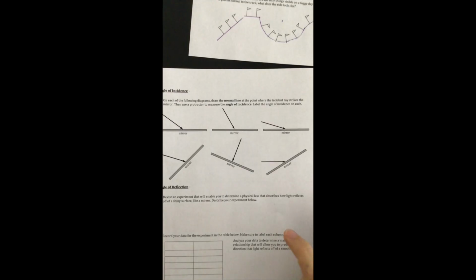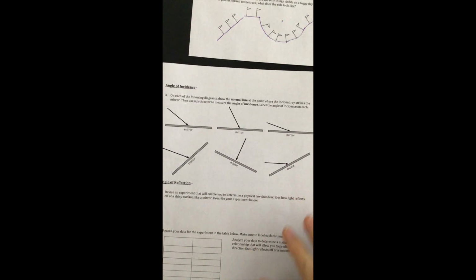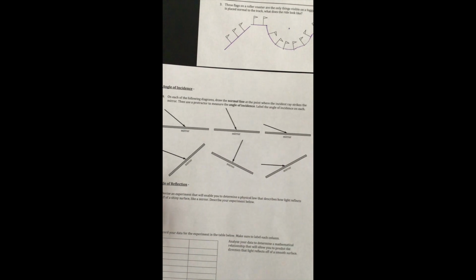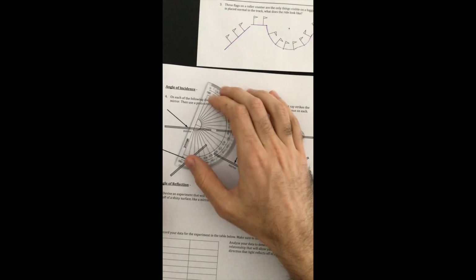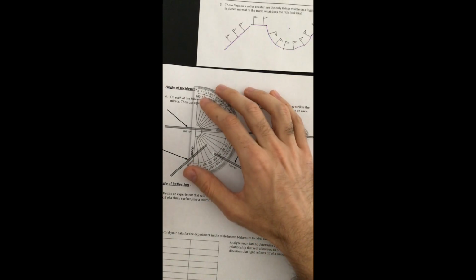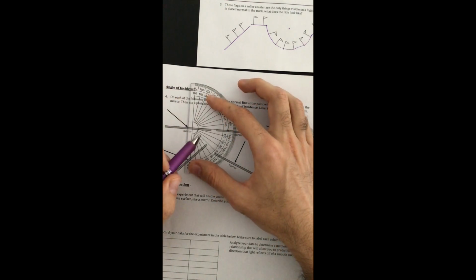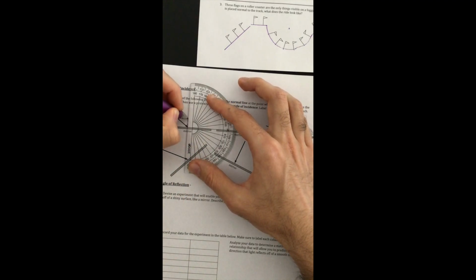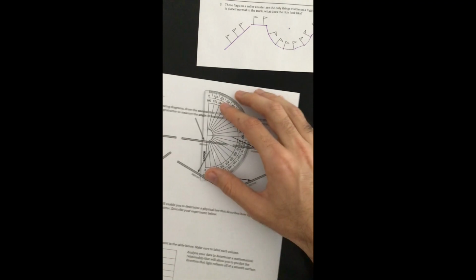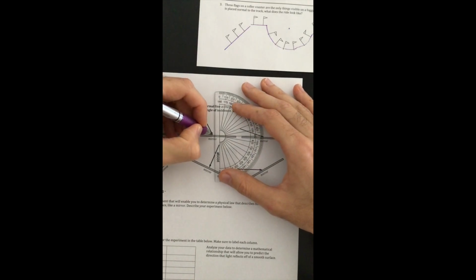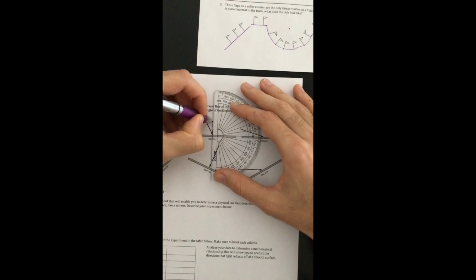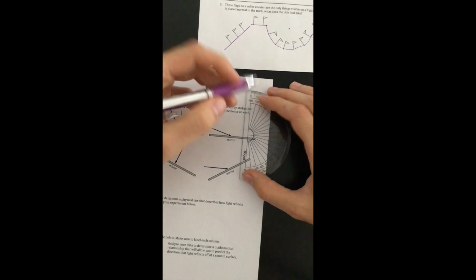Couple more normal lines here that we're also going to use to measure what's called the angle of incidence. Okay. So the first thing we're going to do is use the same procedure we used previously to draw ourselves a normal line. So, refresher, I'm lining up with 90 degrees. I'm using the straight edge of my protractor to help me draw a line that is perpendicular to that surface. And let's just go ahead while we're here and do that for all of these mirrors.